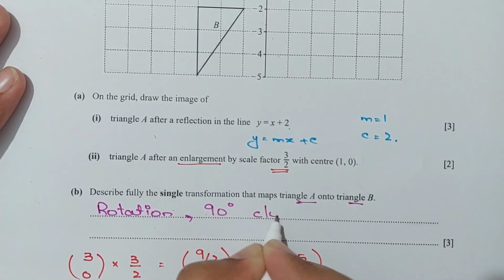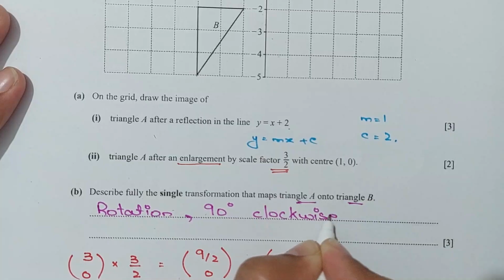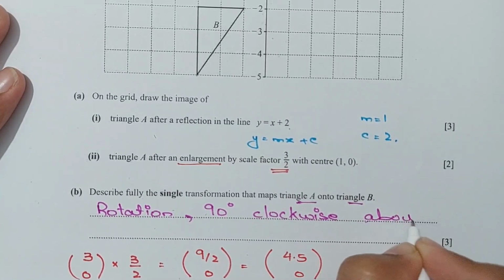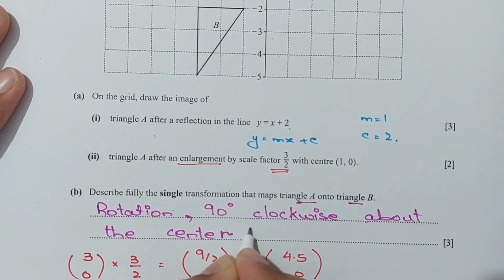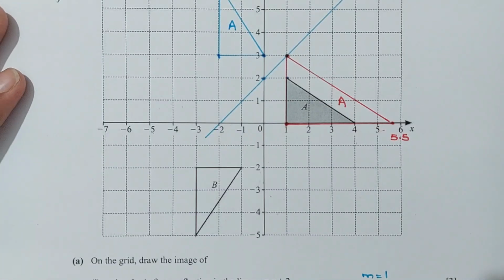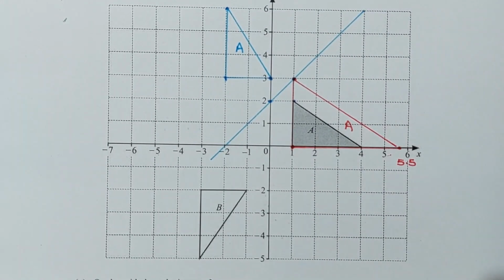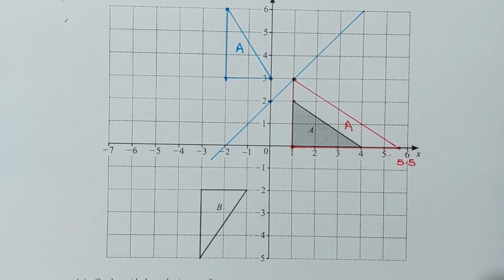90-degree clockwise about the center. Let me figure out what is the center of the rotation. To get the center of rotation you have two methods, by using tracing paper or by the perpendicular bisector method. Since many students comment that tracing paper is not allowed, the examiner does not let them take tracing paper in the examination hall, no worries, I will explain the other way.